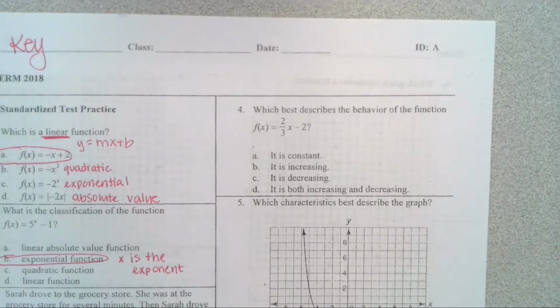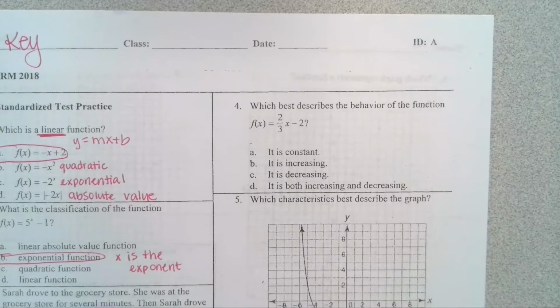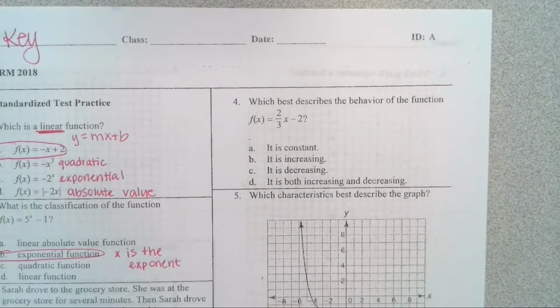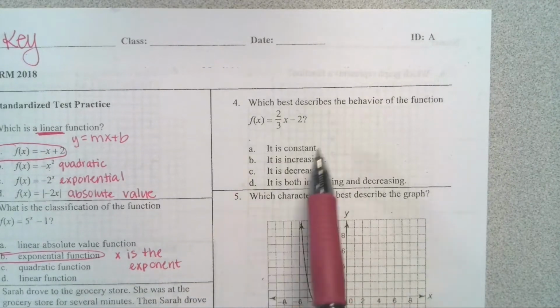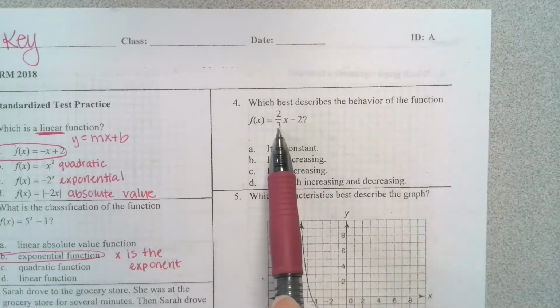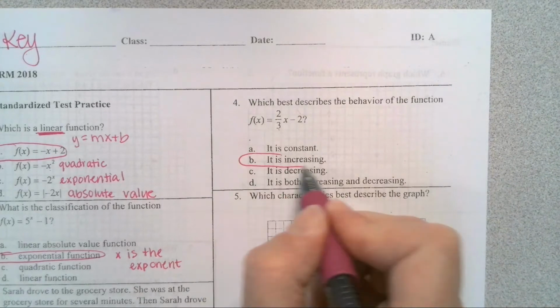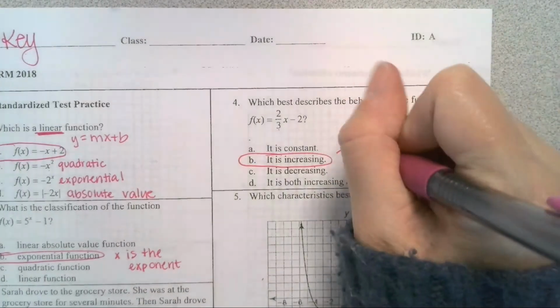All right, number 4. Which best describes the behavior of the function? B. How can you tell? What part of the equation do you look at? The slope. What do you tell me about the slope? 2 over 3. It's positive, which means... I'm writing positive slope.